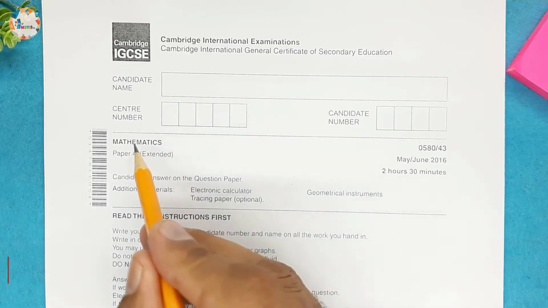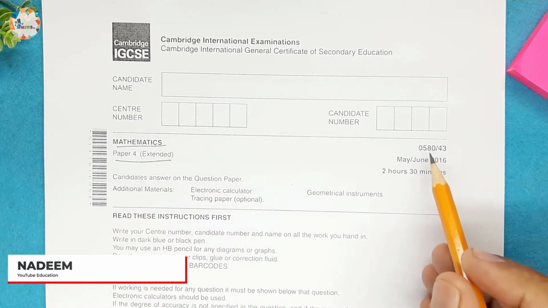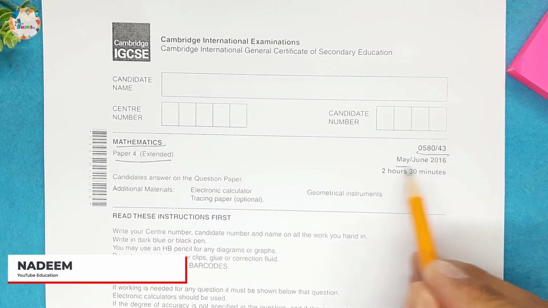Today we will be going through IGCSE Mathematics Paper 4 Extended 0580/43 May-June 2016.